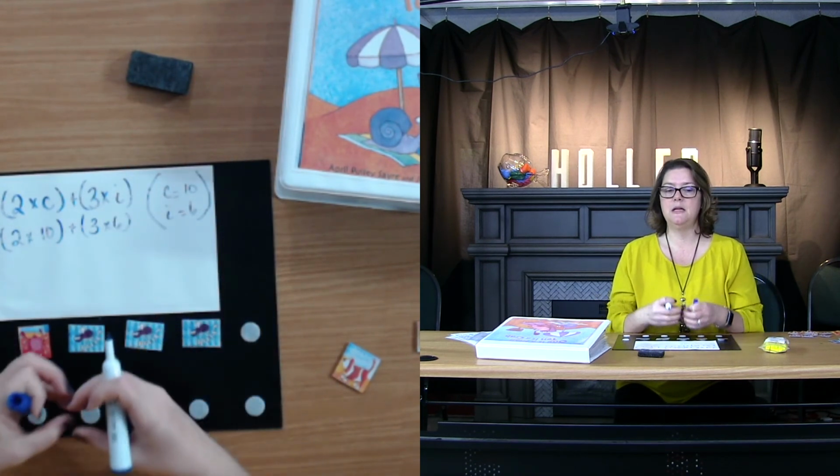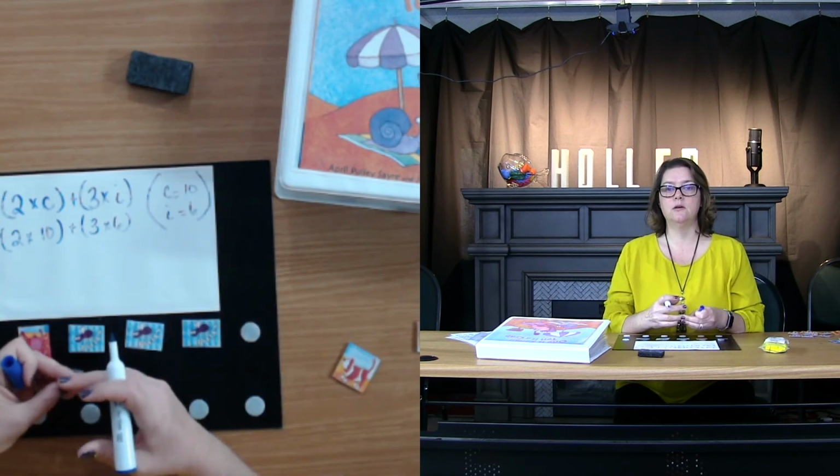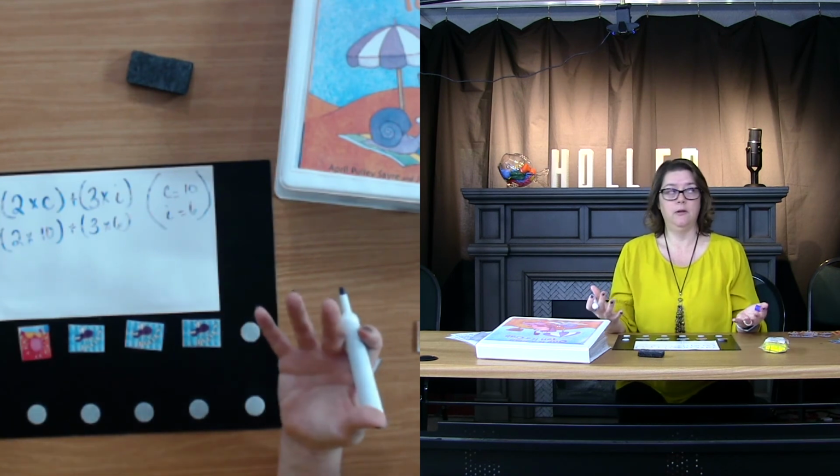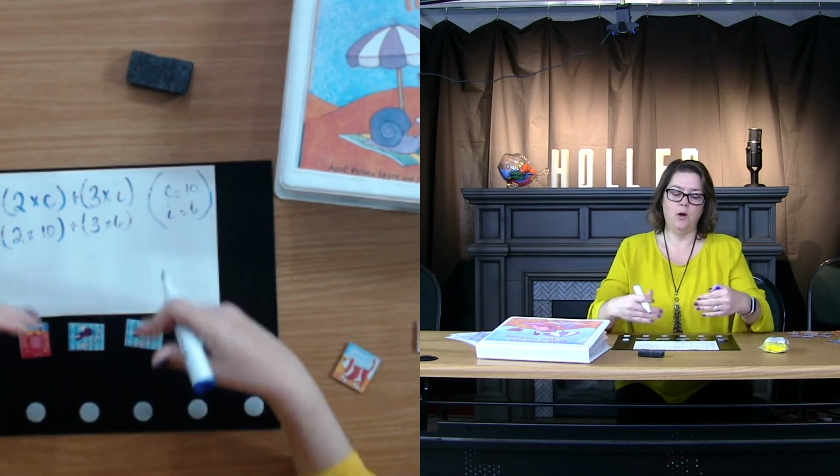to my students, because many times a variable is like, what is that? I mean, it's so unknown for our students, and I'm throwing letters into my math, and why am I doing that? So I want them to have something a little bit more concrete when I'm working with those kind of things, and this allows that to happen.